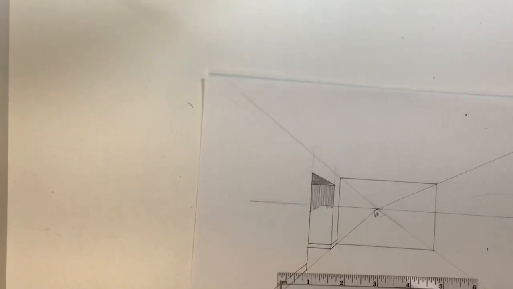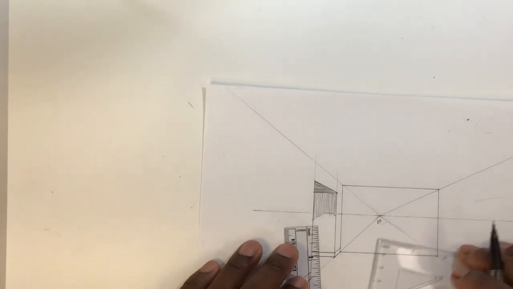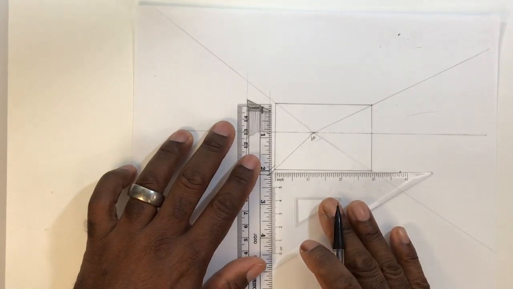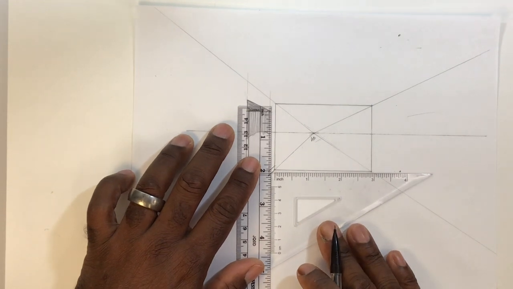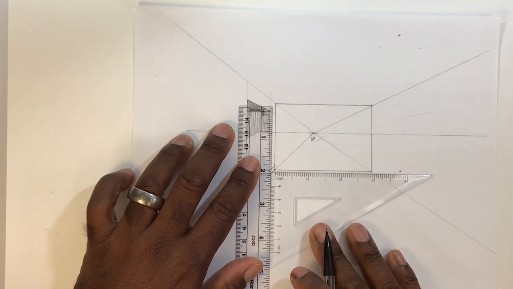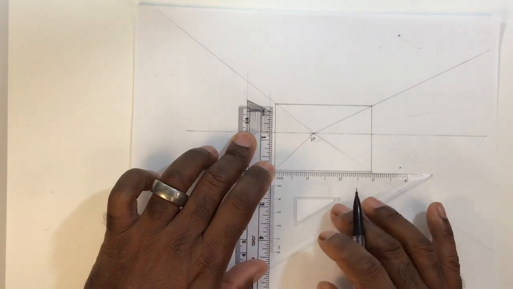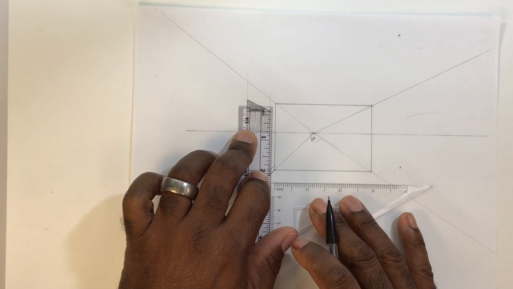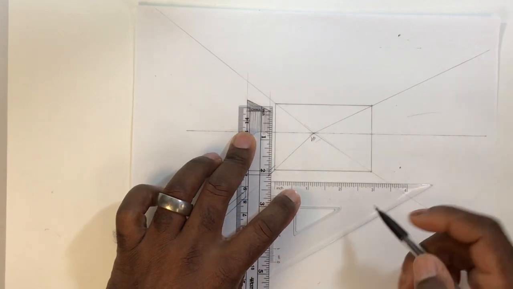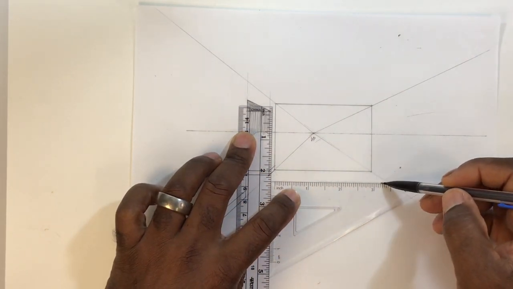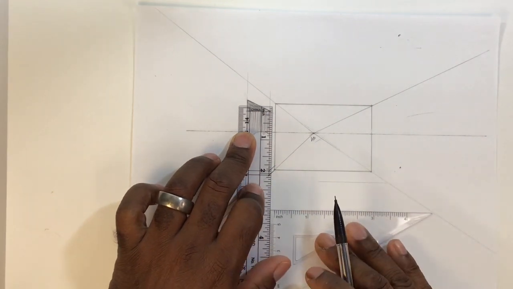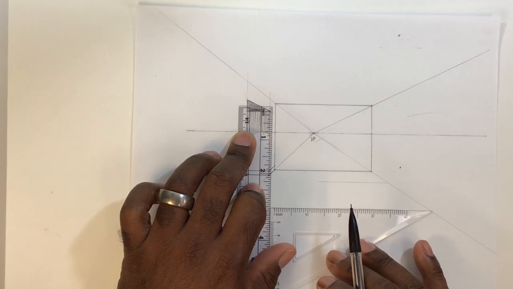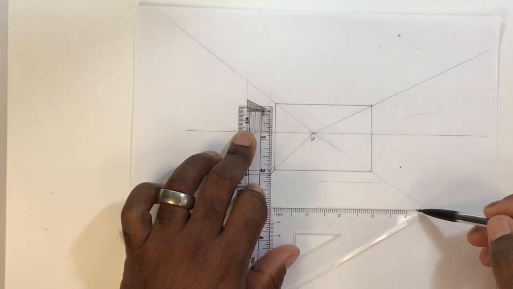So what I want to do is, in the same way I'm maintaining my horizontal line, using the triangle against the ruler, going to be consistent with that, and so I'm going to place a horizontal line there, and place a horizontal line there.